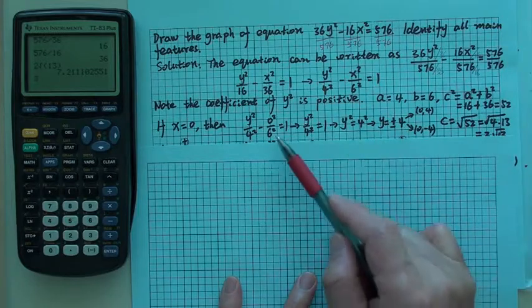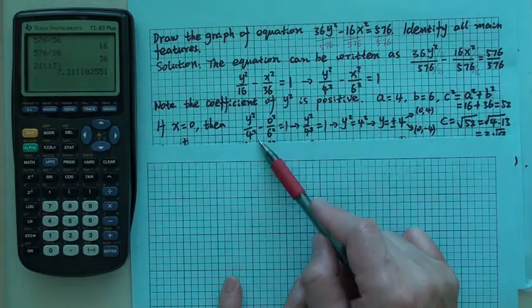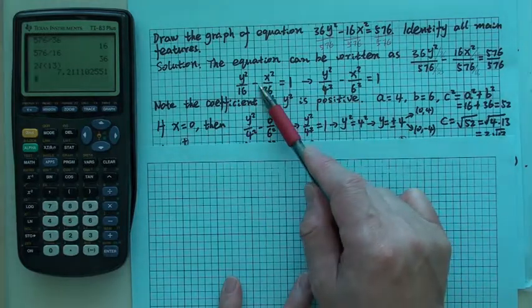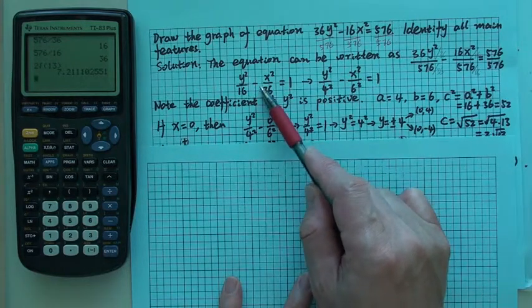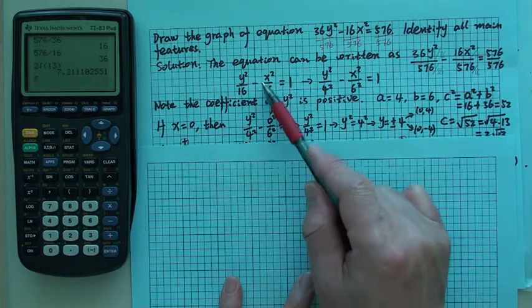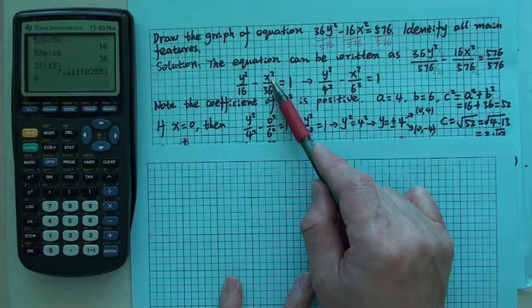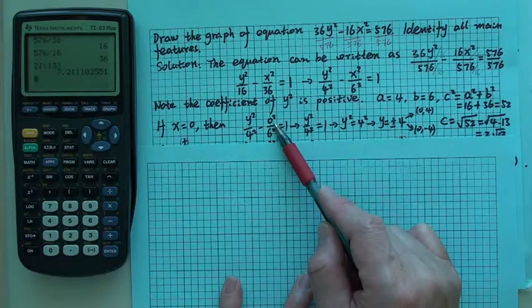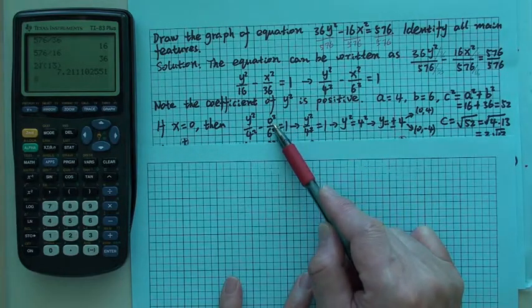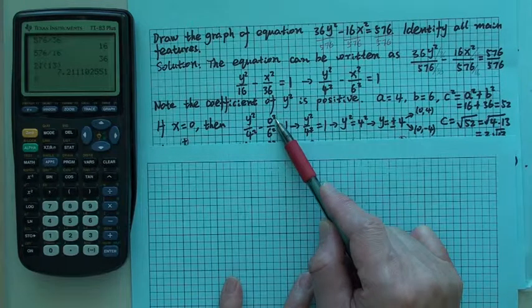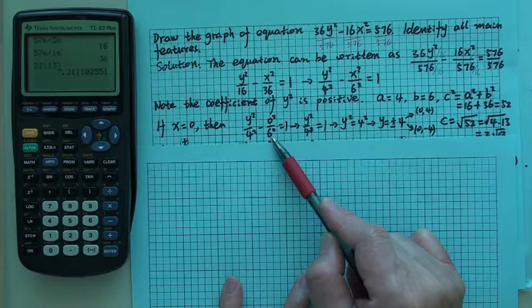You can also do it one more time: the coefficient of x squared is negative, so you let x be 0, and then this term will be 0, because 0 squared is 0, divided by 36 is still 0.